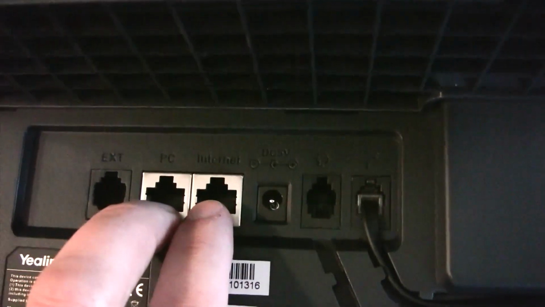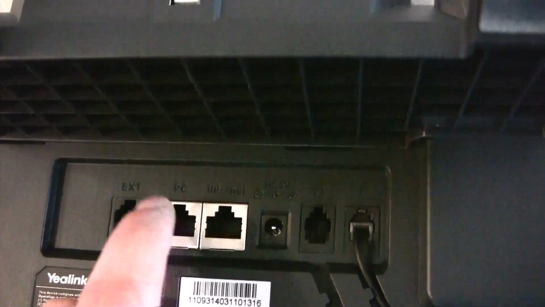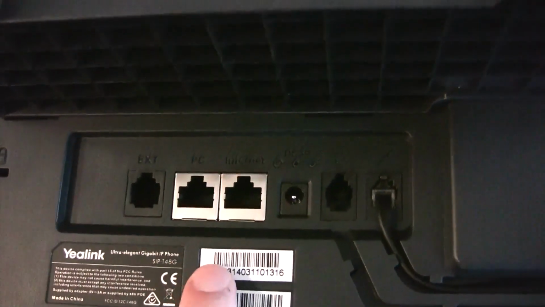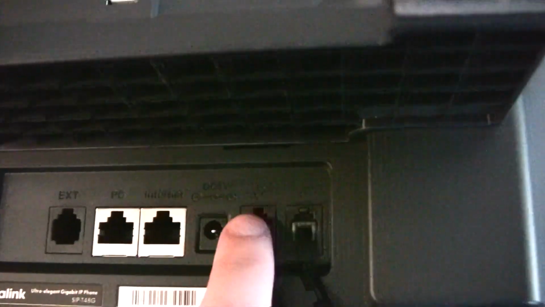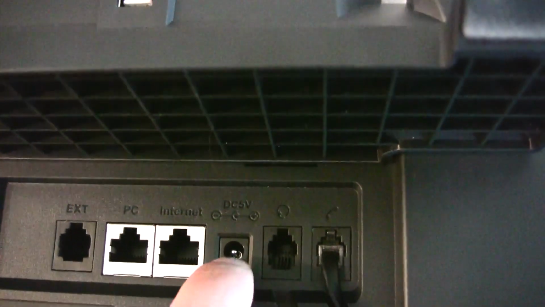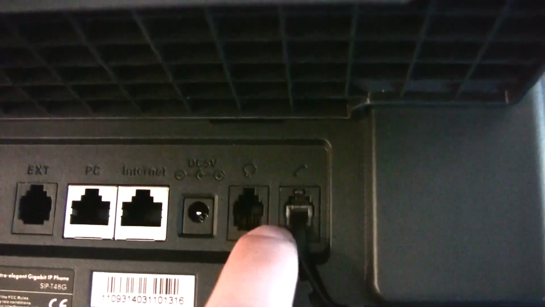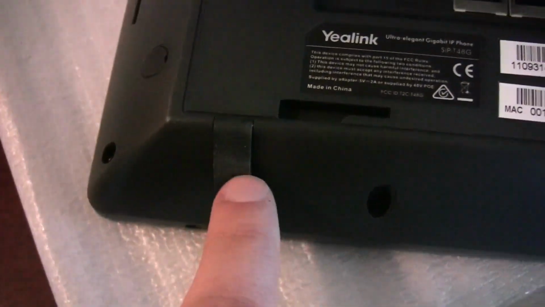PC internet, gigabit on both, and this supports full gigabit bridge across, which really puts us in for the enterprise level market. If you don't do power over Ethernet, you can do DC 5 volts. 5 volts is actually really low, so that's actually really good in this case. And your headset and your handset connectors here. And then you just got your rubber mounts here, and here on the bottom you have a headphone jack. Not sure why you would use that, but you have that also.